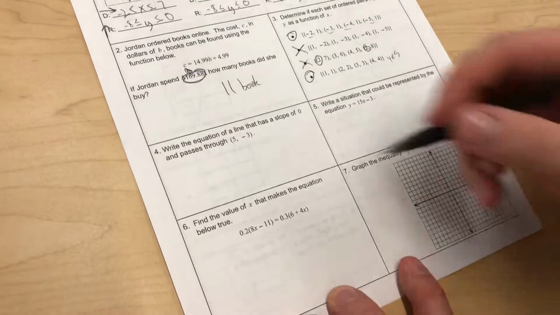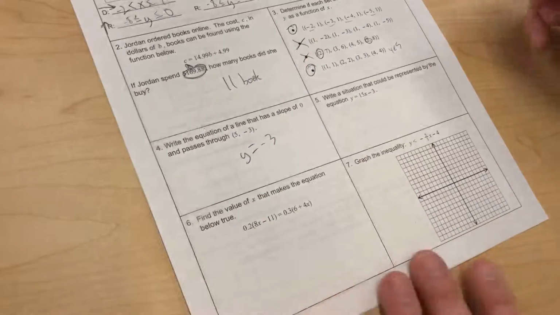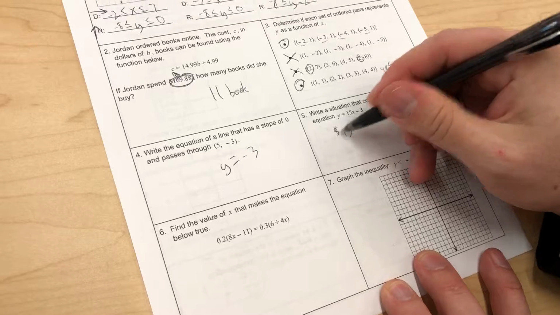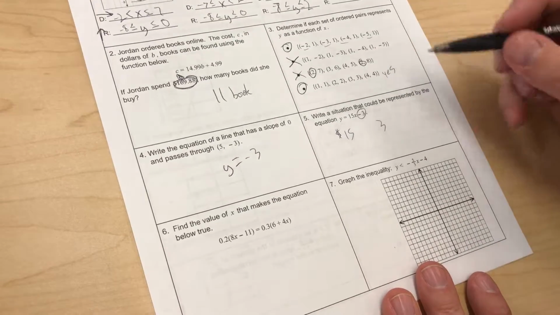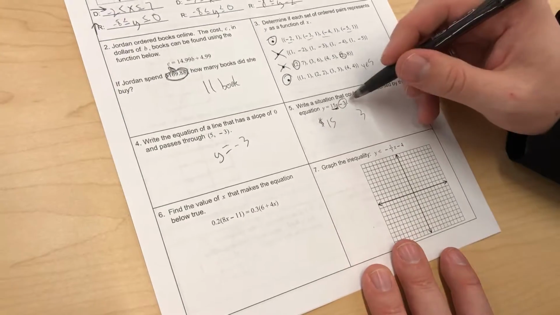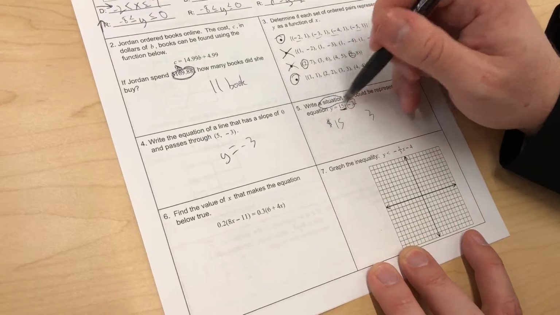Write the equation of a line with a slope of 0. That means it's a horizontal line. It's y equals -3. Situation that could be represented by this: I make $15 an hour and I owe my best friend $3. So it's going to take away that 3. The important thing to remember on this is what's going to happen over and over again and what's only going to happen once. There will be something like this. You'll have to pick the words that will match this equation.